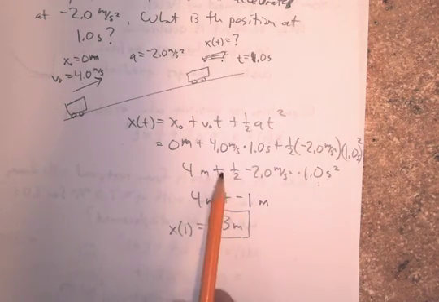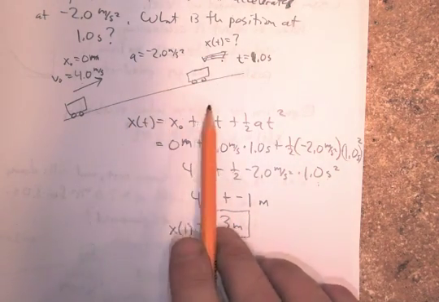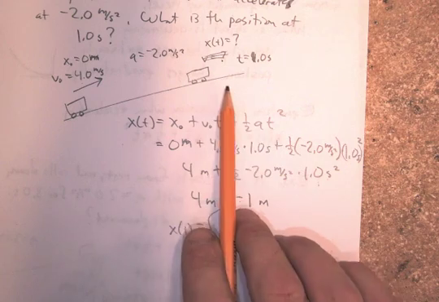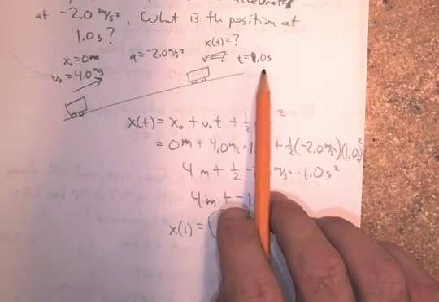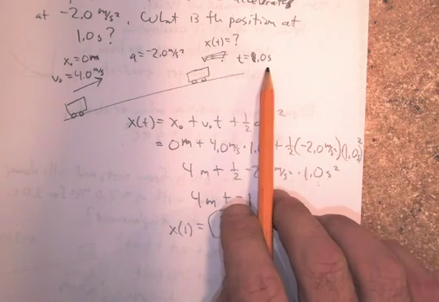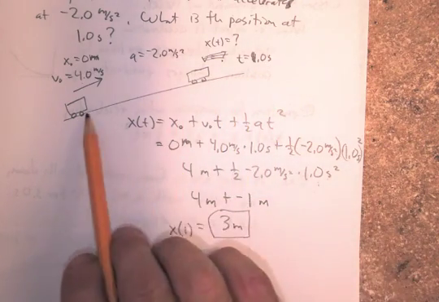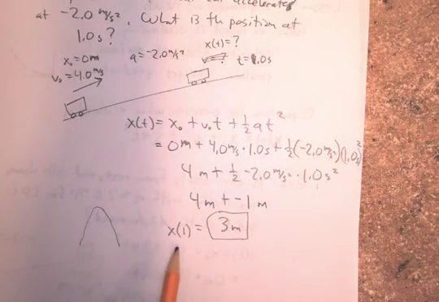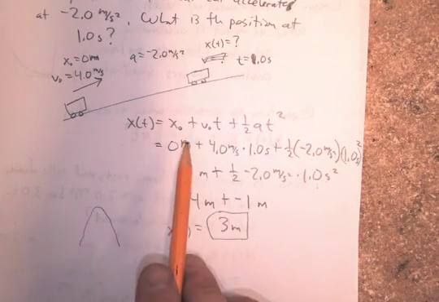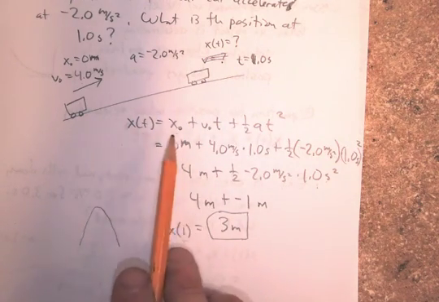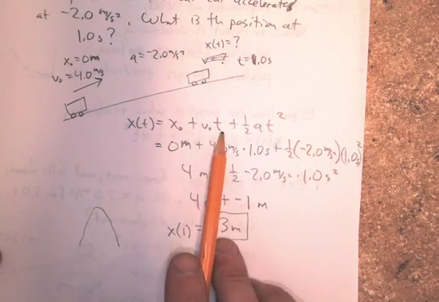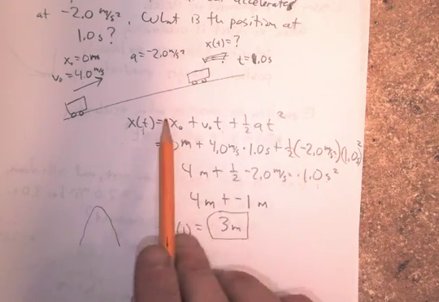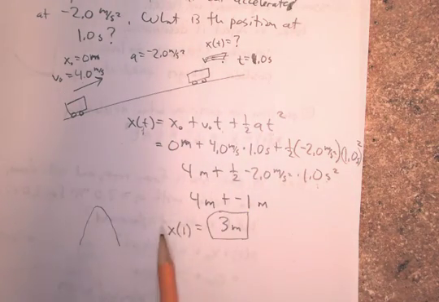If you keep plugging in, you'd notice that eventually it comes to a stop. In other words, its position will keep getting bigger and bigger as you plug in a bigger time, but eventually it's going to start getting smaller and smaller, and it's going to come back, because it's a quadratic. And when you think about a quadratic, they go up and they come down. So the cool thing is that this function will get bigger, but then it will get smaller, and it will tell you the exact position of that cart at any time. Think of it as an algebra function. Plug in a time, and this will tell you the position of the car at that particular time.